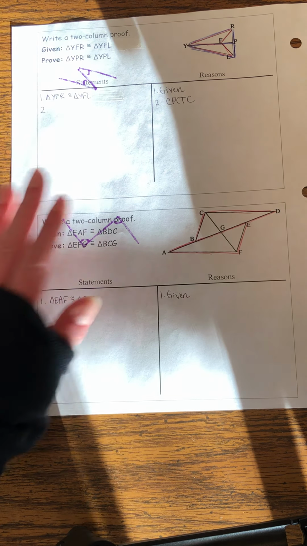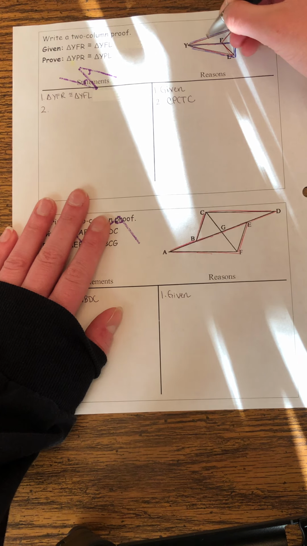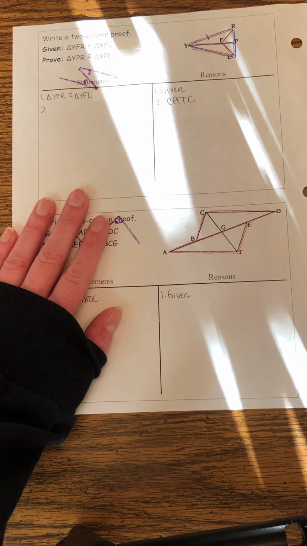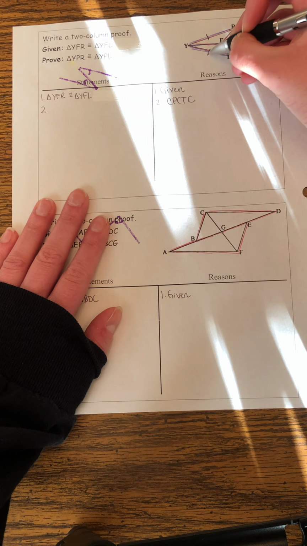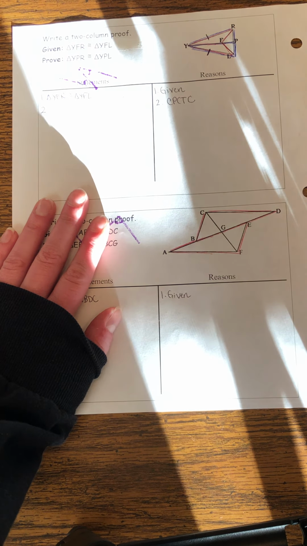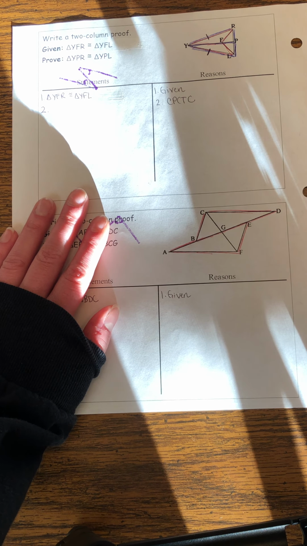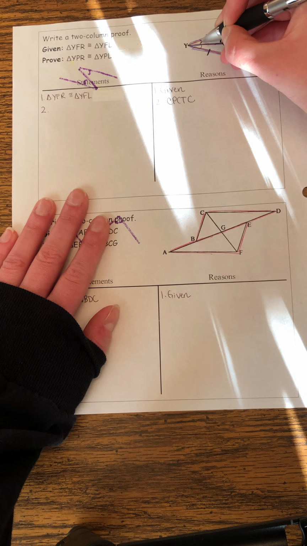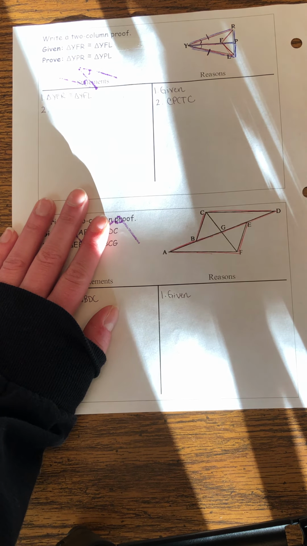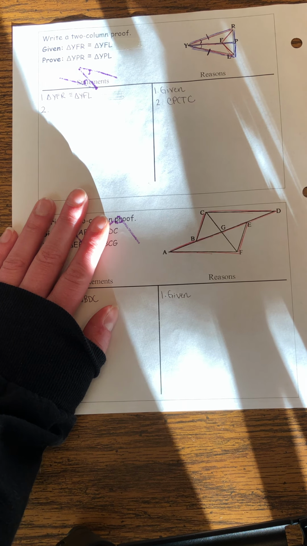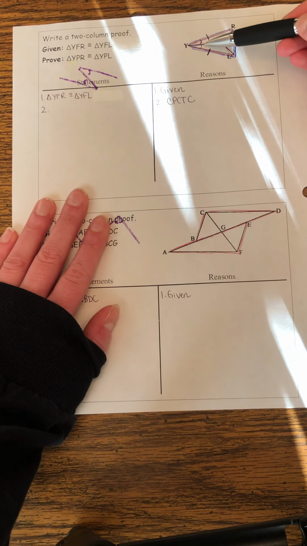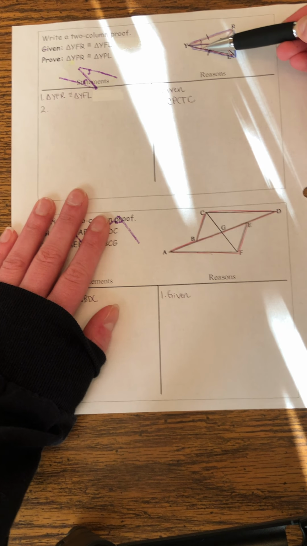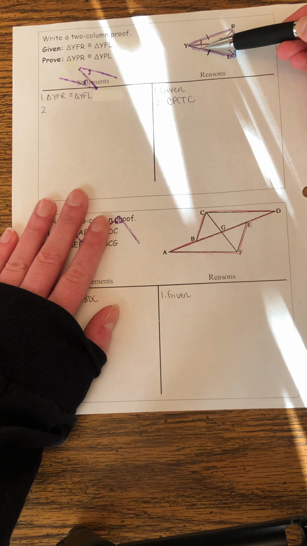And they do. So side YR was in the red set of triangles and the blue set, along with YL, which was a side in the red triangle and the blue triangle. I also have angle LYP and angle RYP. These two angles here fell inside of the red triangle and the blue triangle.